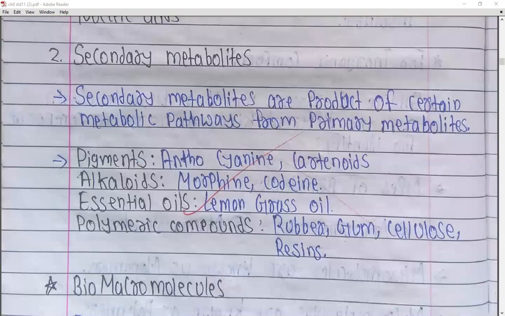In the same way, we are going to see the secondary metabolites. The secondary metabolites are products of certain metabolic pathways from primary metabolites. Once the primary metabolites are formed, several metabolic pathways run based upon these primary metabolites. That means the metabolism of the primary metabolites leads to the secondary metabolites. Once the primary metabolite is produced, its metabolism occurs, and upon that metabolism it forms the secondary metabolites.